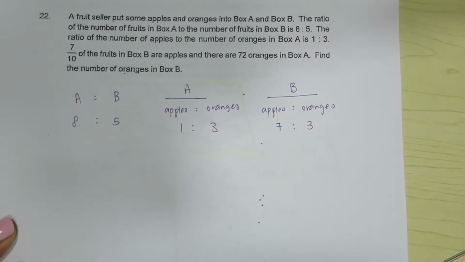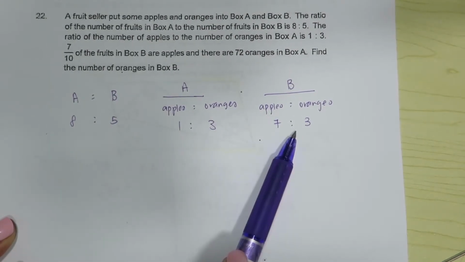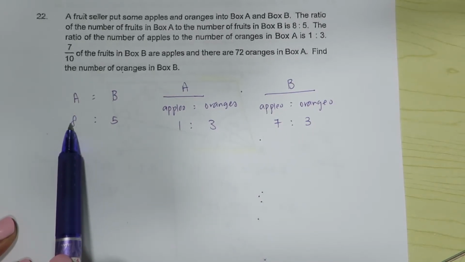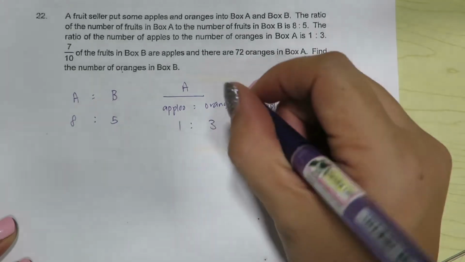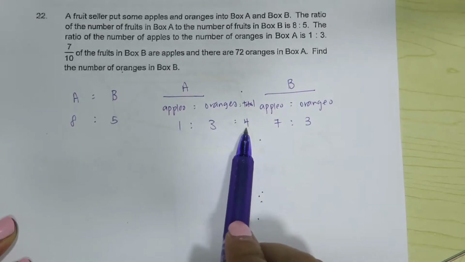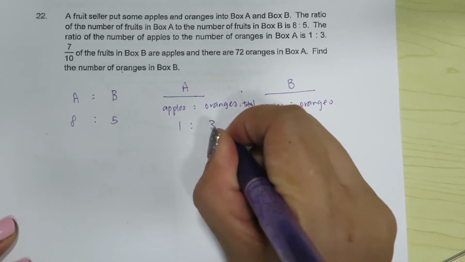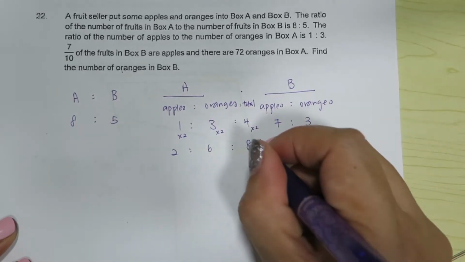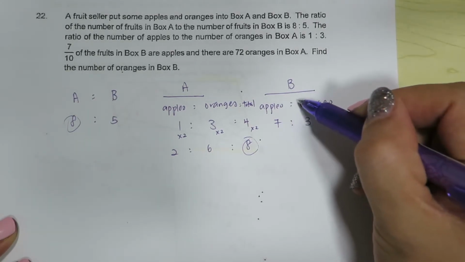Let me just hold on right there. Let me try to sort out my ratios here. I have 3 ratios, so let me try to make sense of them. Box A, 8 units. My total units for box A in the other ratio is 4 units. This is supposed to be the same as this, so let me multiply by 2, by 2, by 2. So this becomes 2 is to 6 is to 8. Now this is the same as this.